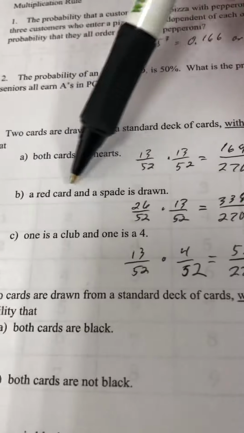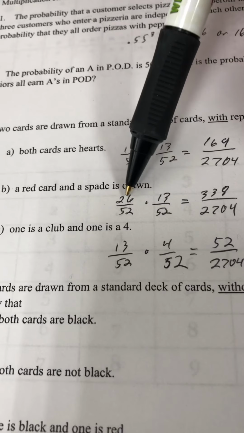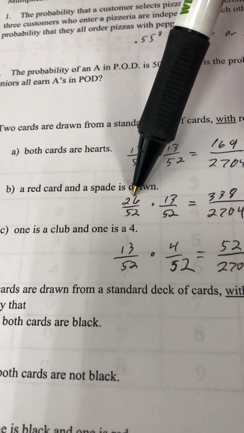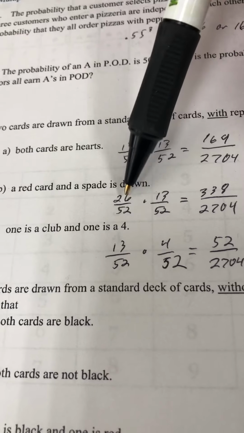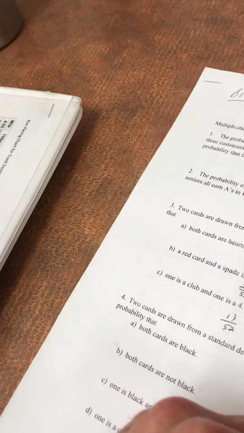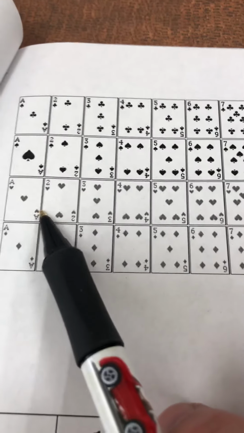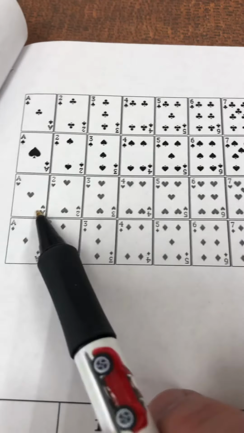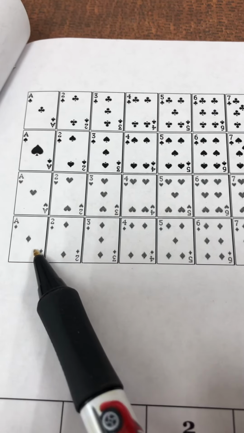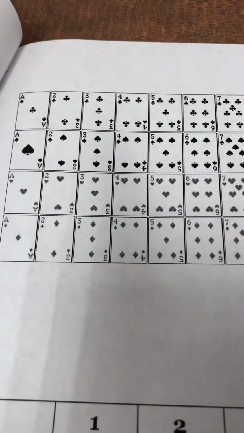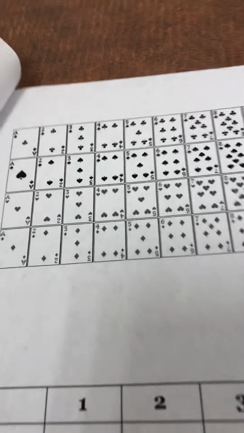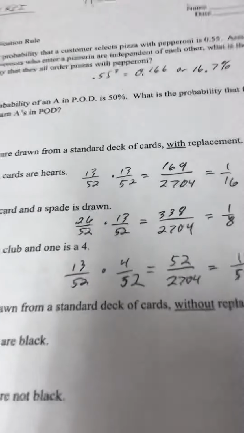How about a red card and a spade is drawn? So red card is going to be 26 out of 52. You have this given to you also by Mr. Barry. So you have all the cards. This is for rolling dice, but looking at the cards, there's 13 and 13. So there's 13 hearts, there's 13 diamonds. Those are all the red cards. So that would be your 26. That's where I'm getting these numbers from. So you could actually see them in case you didn't know.